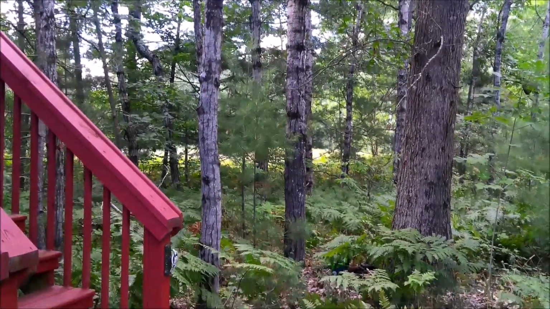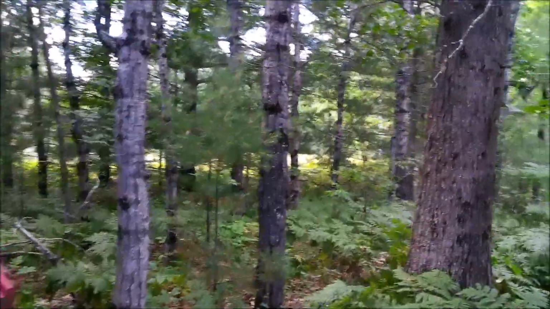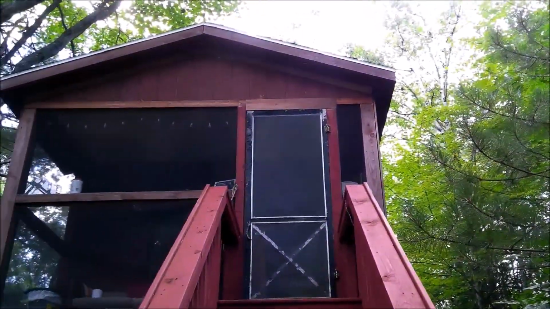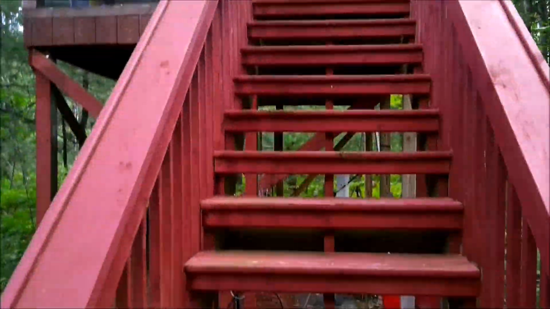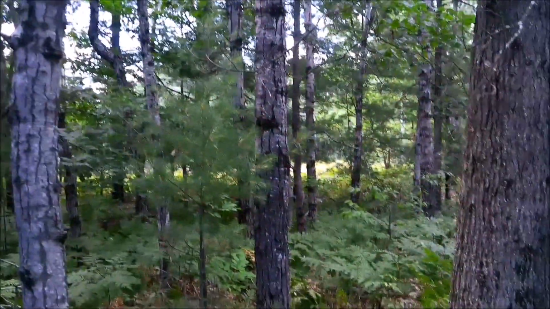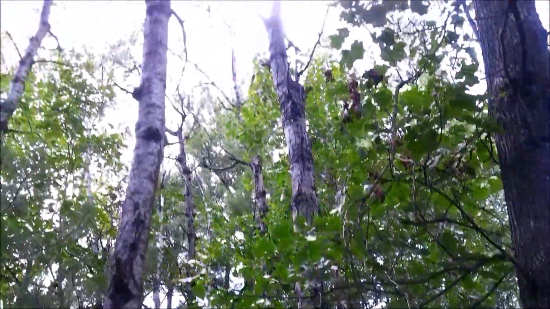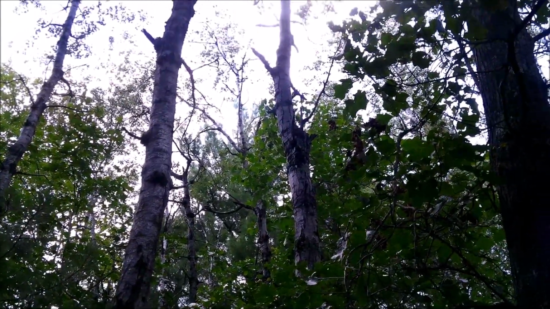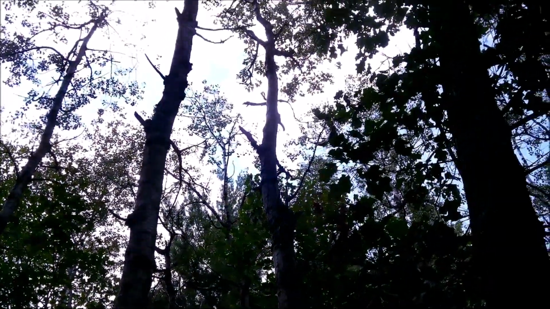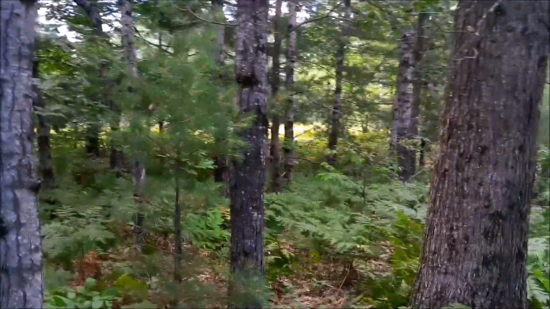So here's the issue that I'm dealing with. That tree right there is dead, and it's going to fall. There's my cabin, and it's up on stilts. So I have to find a way to take this down in a controlled manner, because if I don't, and it's leaning the wrong way, it could happen when I'm not here, and I won't be able to deal with it. It could hit the cabin.